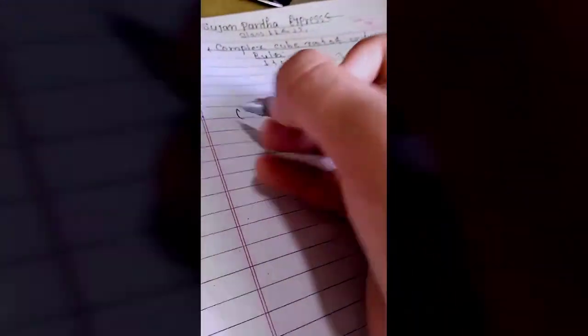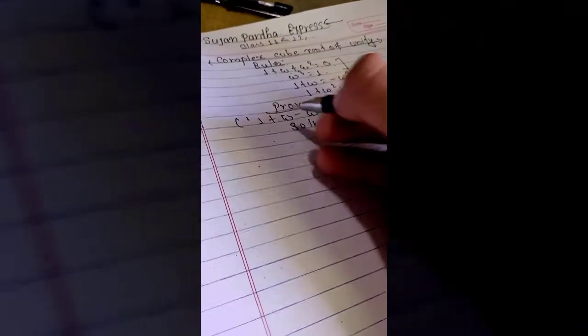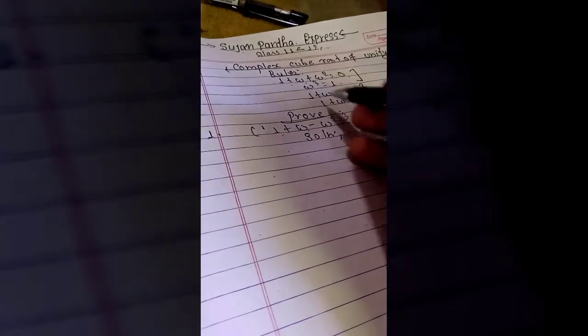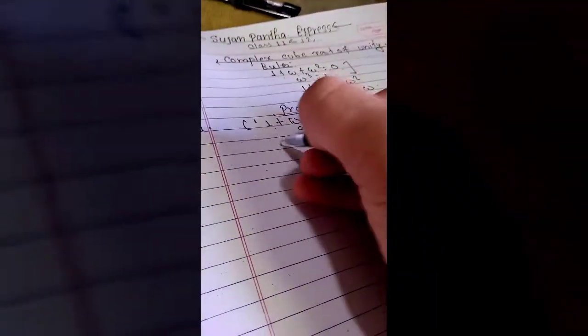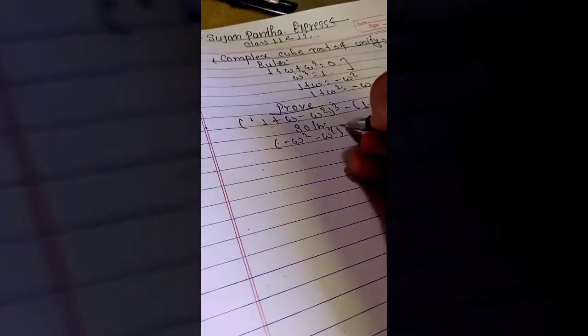Solution. We have to write the solution. This is omega, not w. 1 plus omega minus omega square. What do we have for 1 plus omega? 1 plus omega is equal to minus omega square. So minus omega square minus omega square, whole cube.